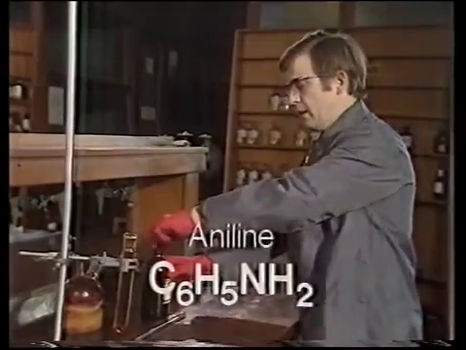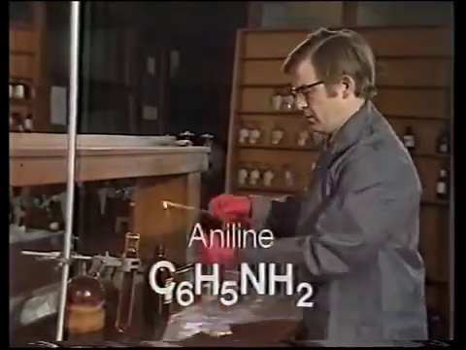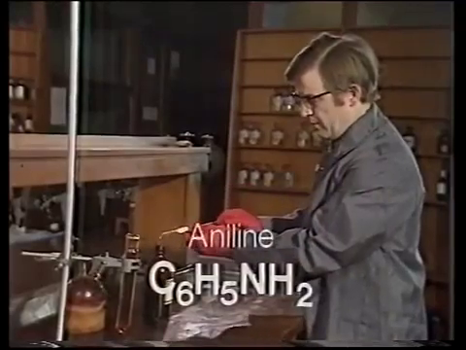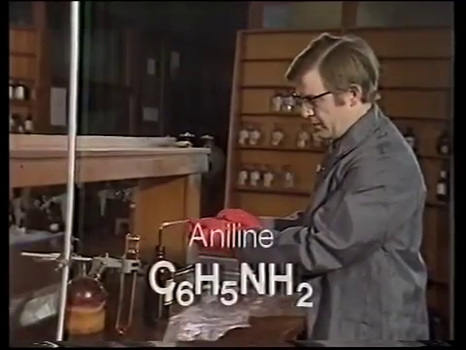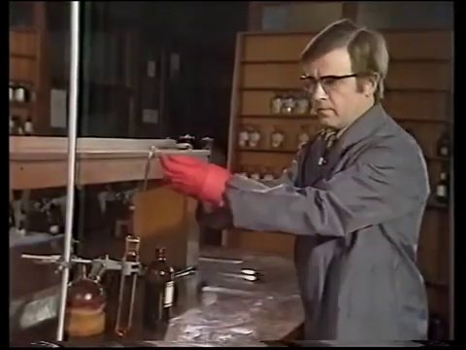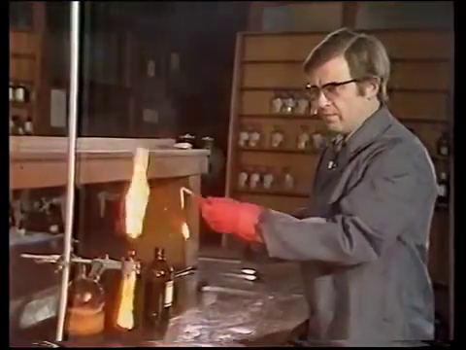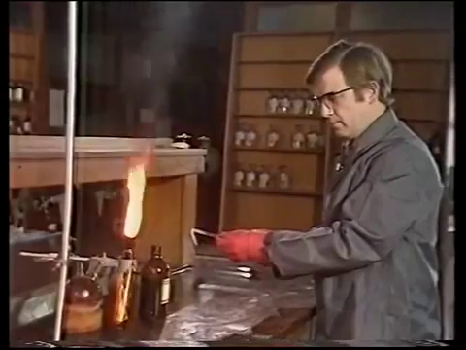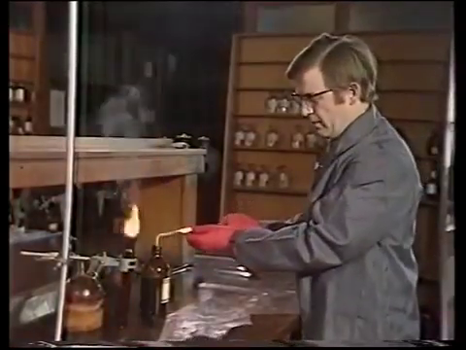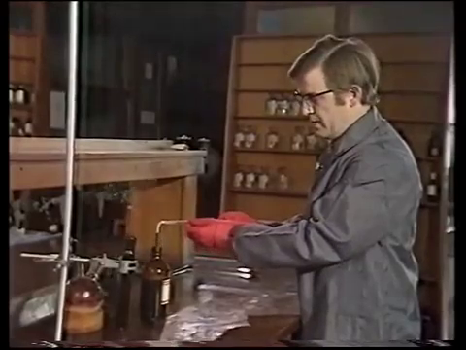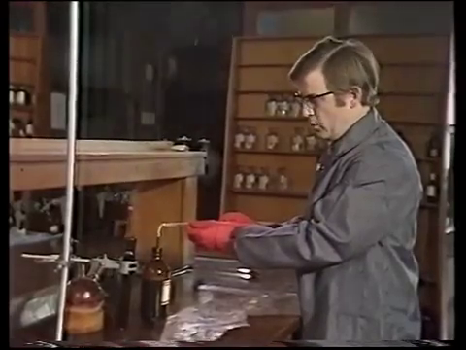Now we can add the aniline. Again, rather carefully because this is a fairly energetic reaction. And it usually proceeds even more vigorously once the tube has become warm.